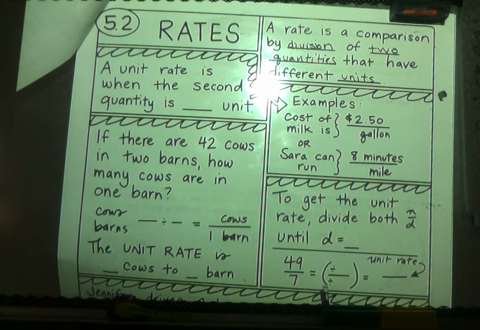So before, when we were talking about ratios, it was usually people to people or ice cream to not ice cream. Now we're going to talk about things that are not the same, like bats to grams or miles to hours. Okay? Turkeys to chicken.